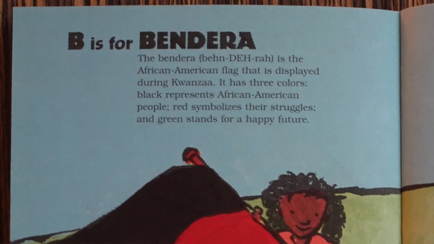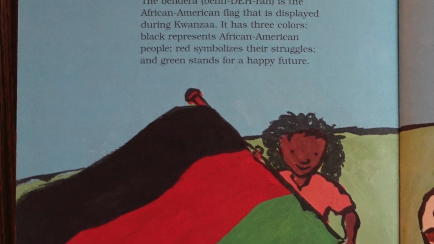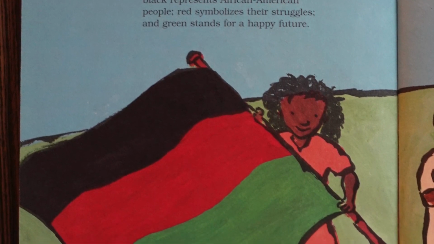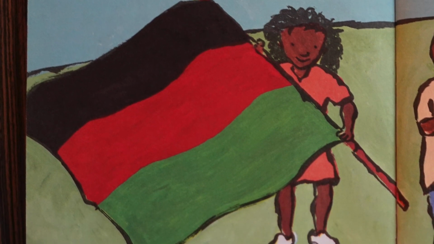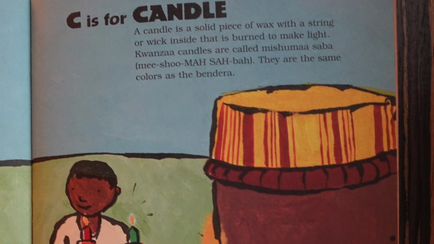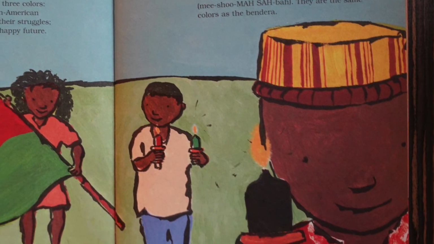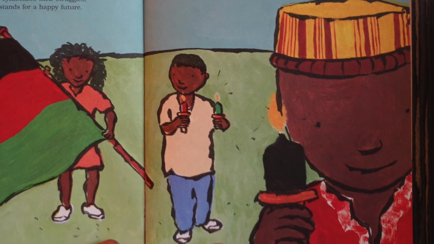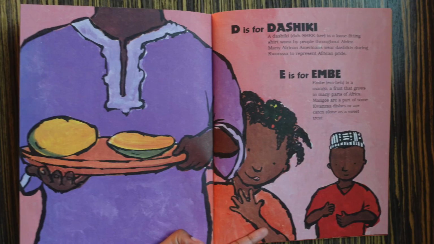B is for Bendera. The Bendera is the African American flag that is displayed during Kwanzaa. It has 3 colors. Black represents African American people, red symbolizes their struggles, and green stands for a happy future. C is for candle. A candle is a solid piece of wax with a string or wick inside that is burned to make light. Kwanzaa candles are called Mishumaa Saba. They are the same colors as the Bendera.